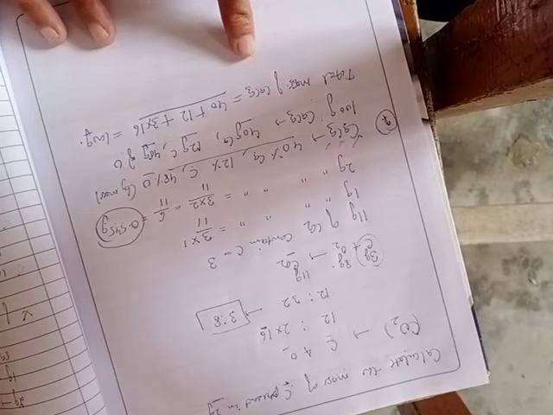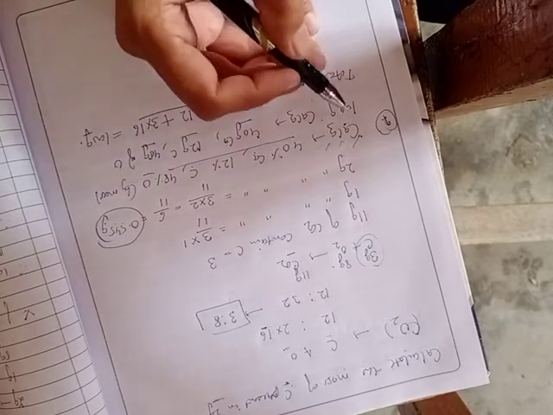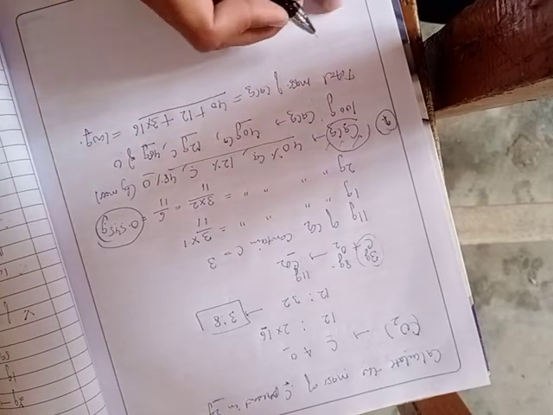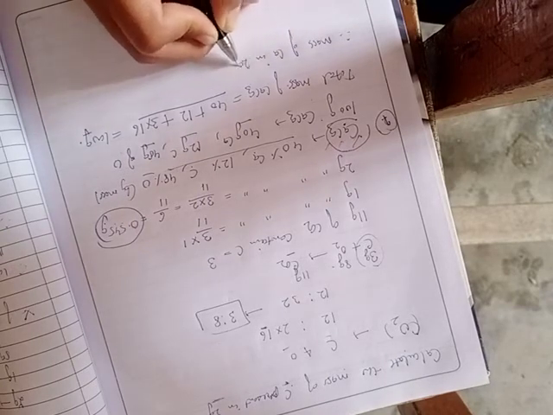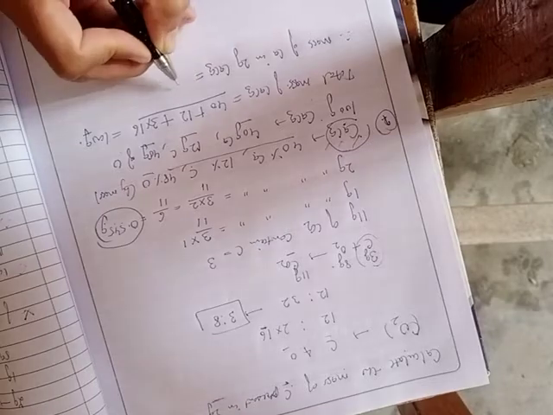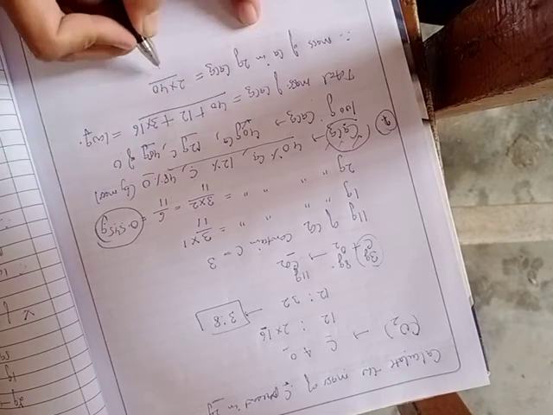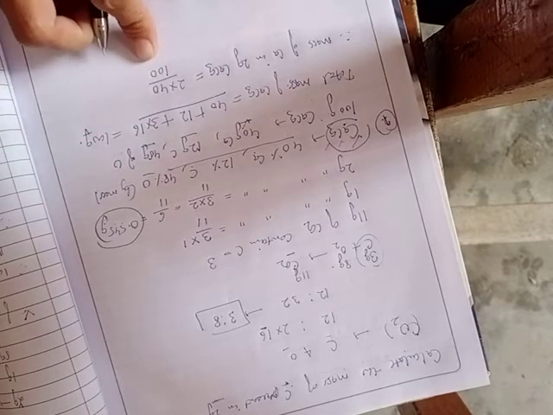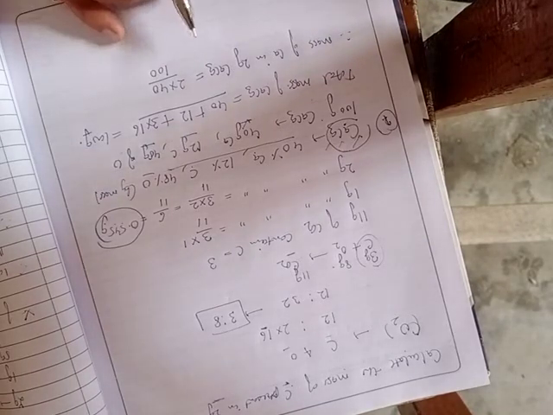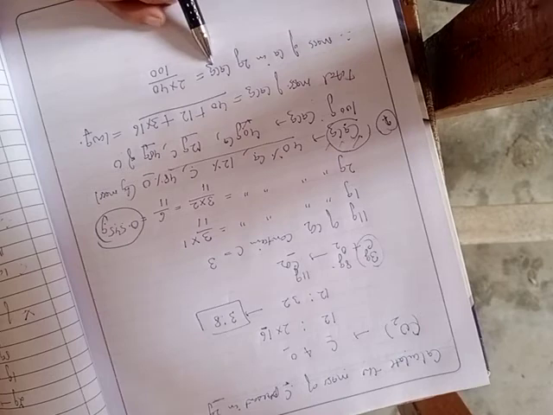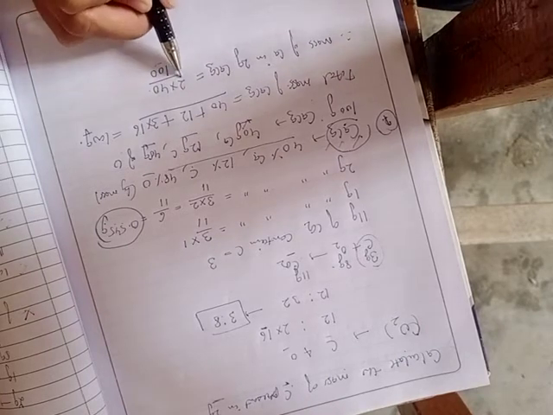Now we have to calculate the mass of the constituent elements, that is calcium, carbon and oxygen, in 2 gram of calcium carbonate. Therefore the mass of calcium in 2 gram calcium carbonate is equal to 2 multiplied by 40, because we are given 40 gram of calcium, divided by the total mass, using the formula: mass of element in the compound is equal to mass of the element divided by mass of the compound, multiplied by the given mass of compound.